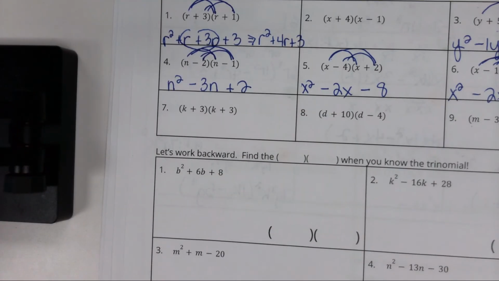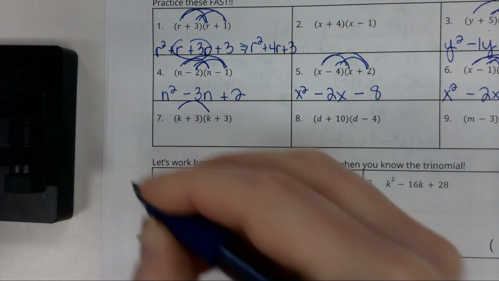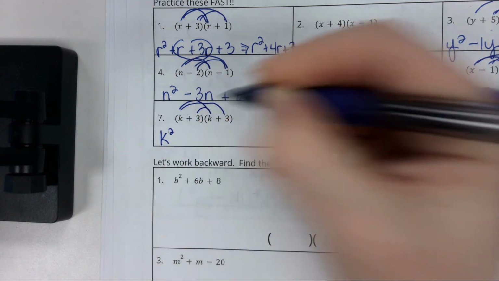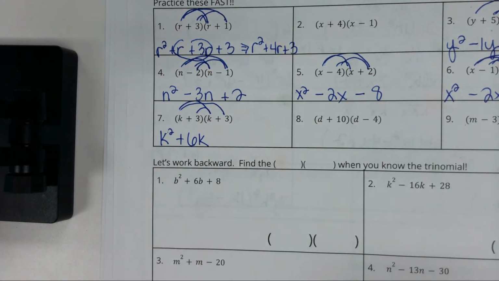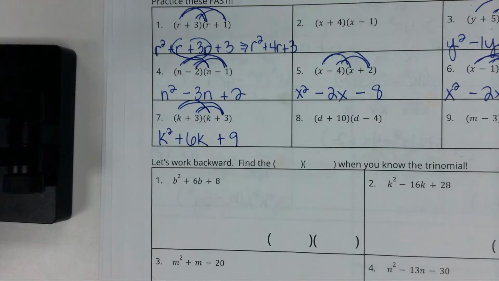Here we go. First, k squared. 3k plus 3k is 6k. Plus 9.